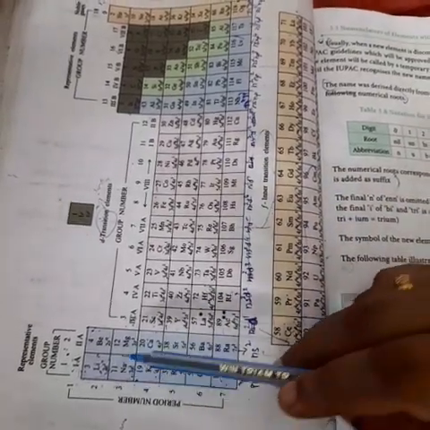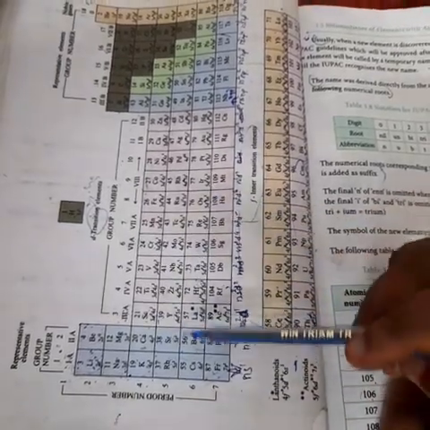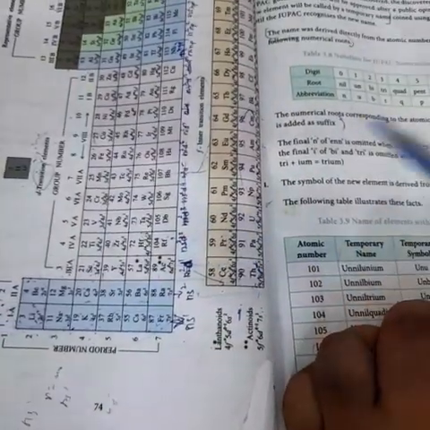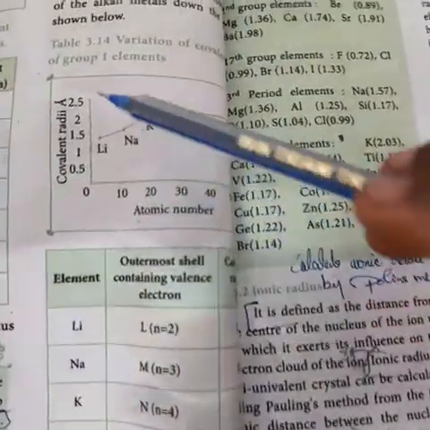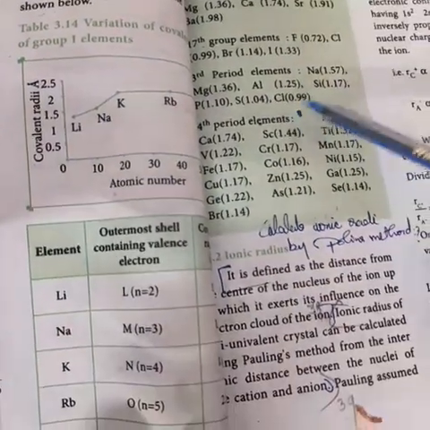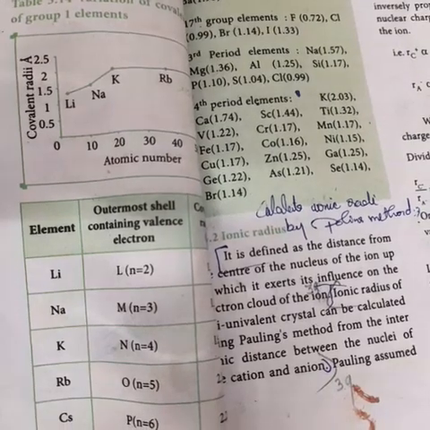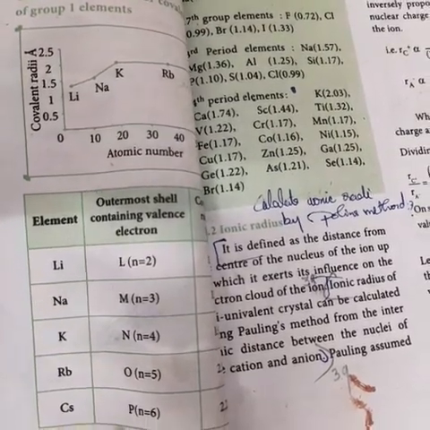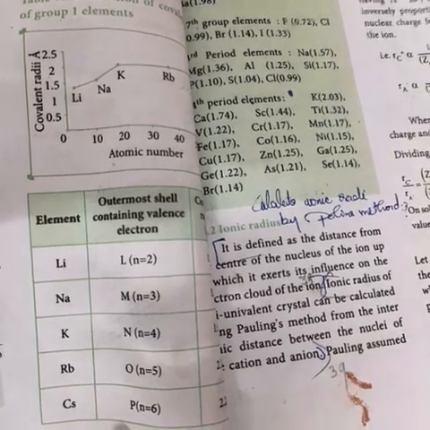Take your periodic table; the third period elements' atomic numbers are there. Refer to these atomic numbers, take the atomic number on the x-axis and the covalent radius on the y-axis, and draw the graph. This is the variation of atomic radii in periods. Understood? Thank you all of you.